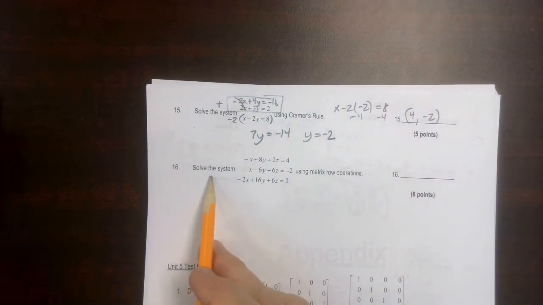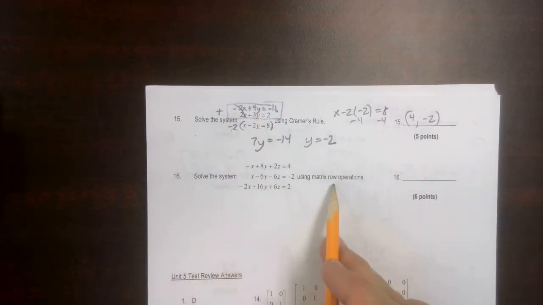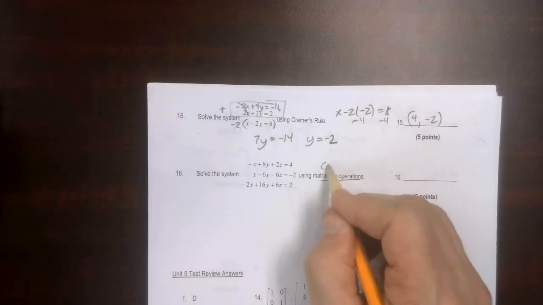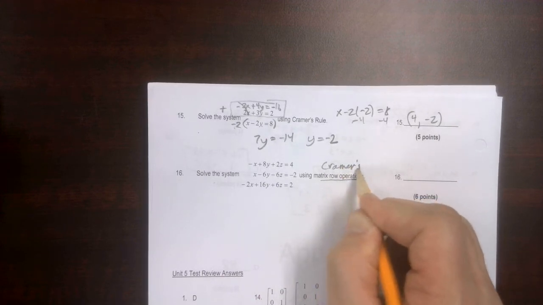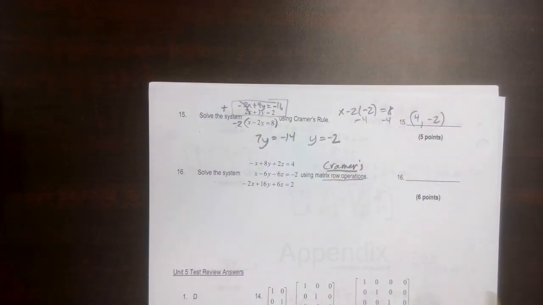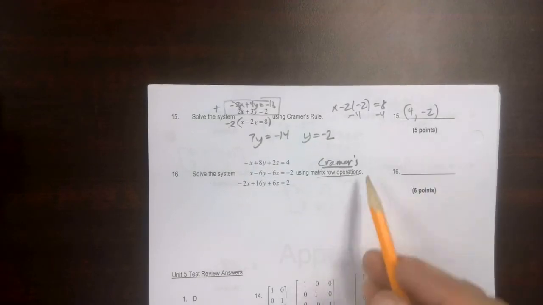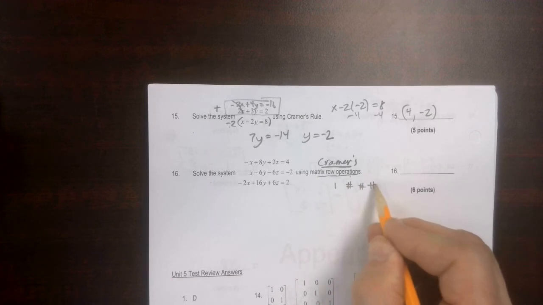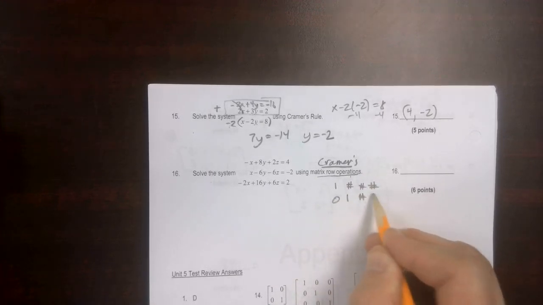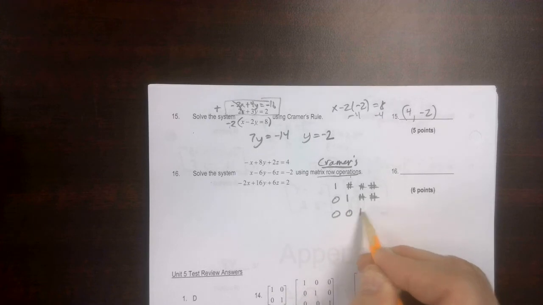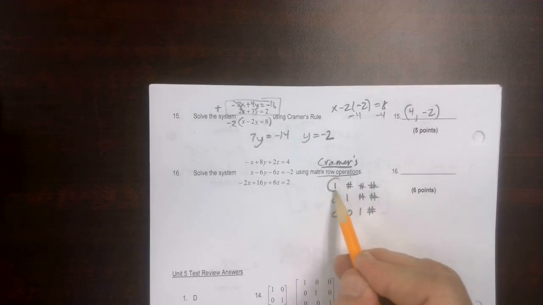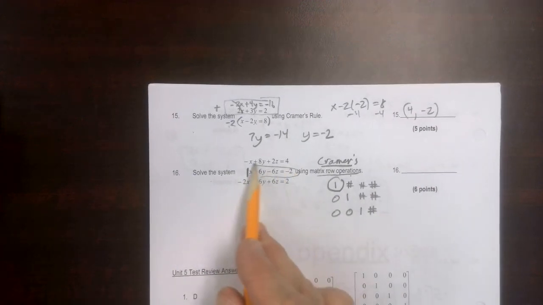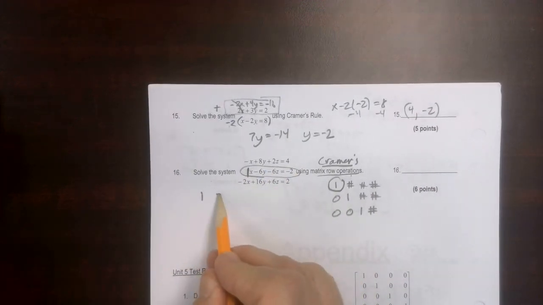Now this one specifically says solve it using matrix row operations. So you can use Cramer's. If you're taking Mr. Cleefish's test, you can go ahead and use Cramer's. You don't have to use matrix row operations, but it does say to, which means we're going to use this. This is our goal. So what do we got to start with? A 1 in the upper left-hand corner. Do you see that 1 right there? I'm going to take that, take the letters off, and I'm going to make that happen.